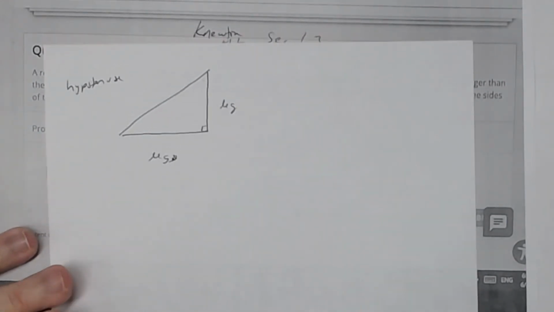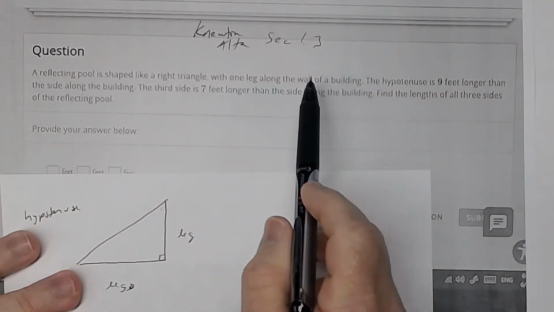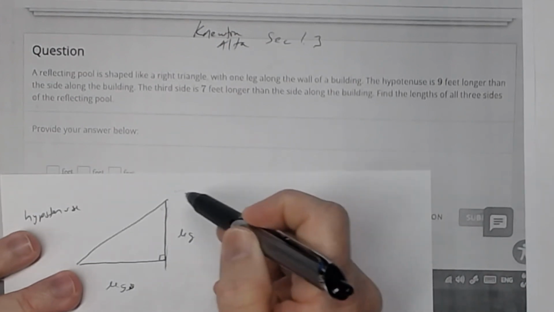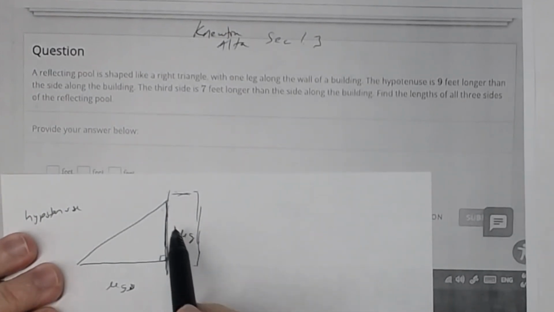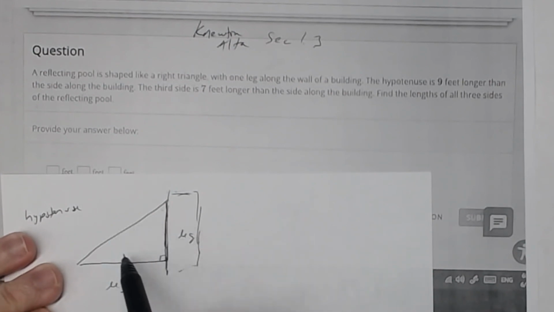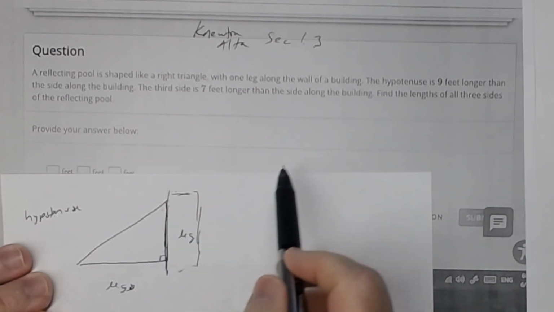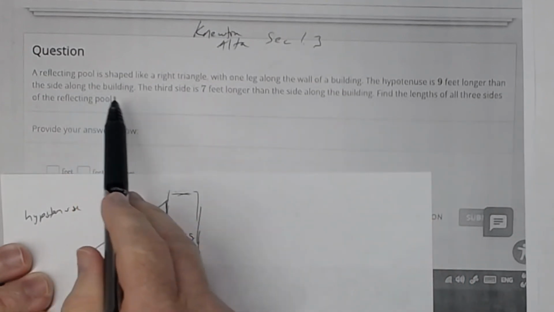All right, and then you're told in this problem that one of the legs lies along the wall of the building. So let's say this is my building right here, and this is the wall of the building. So this reflection pool, which is the shape of a right triangle, has one of the legs, one of the sides, adjacent to this building. And it says this: the hypotenuse. Remember, we talked about the hypotenuse. That's this right here. The hypotenuse is 9 feet longer than the side along the building.